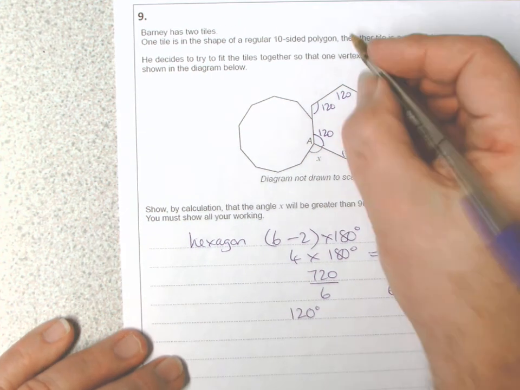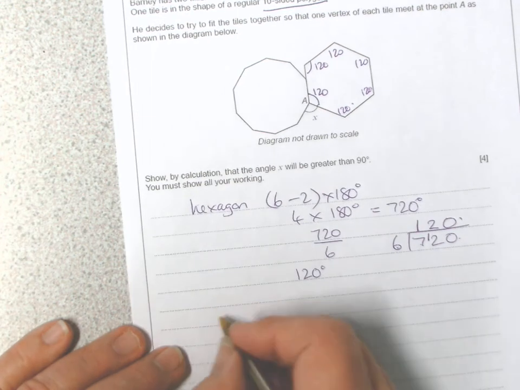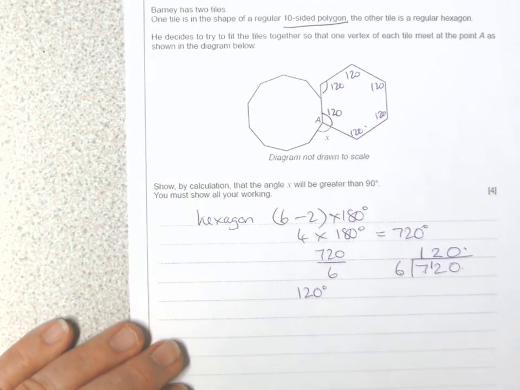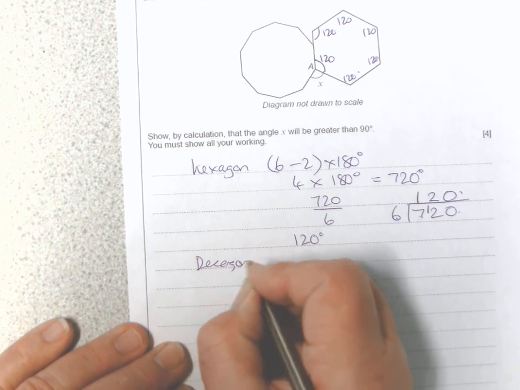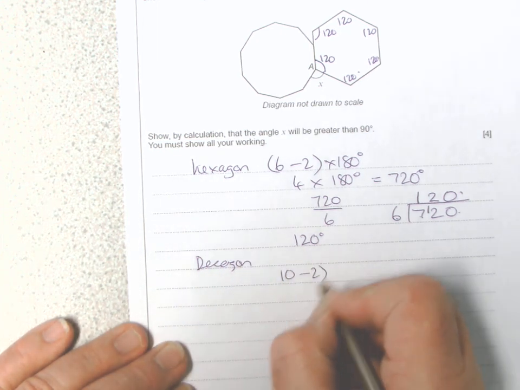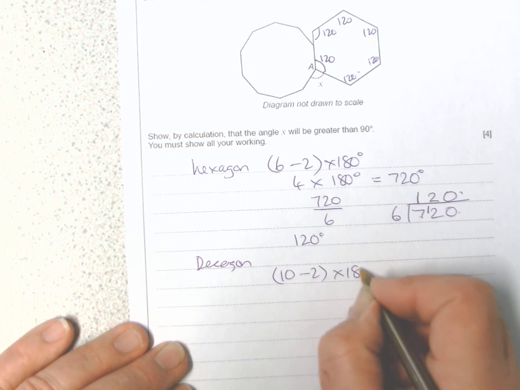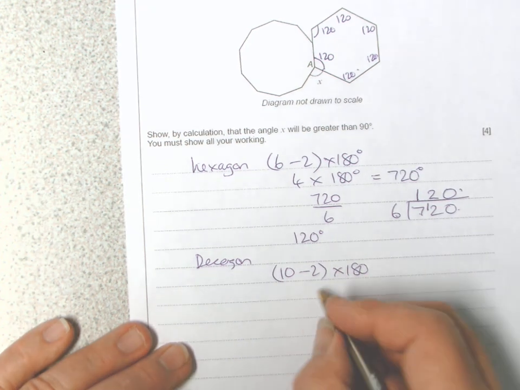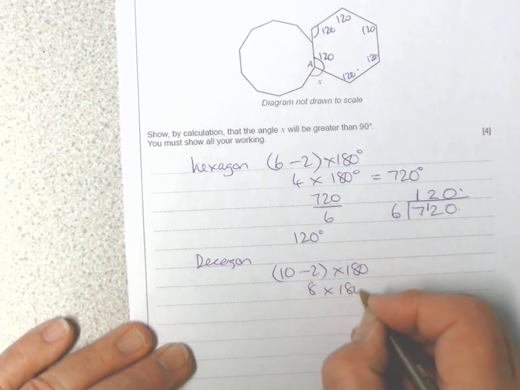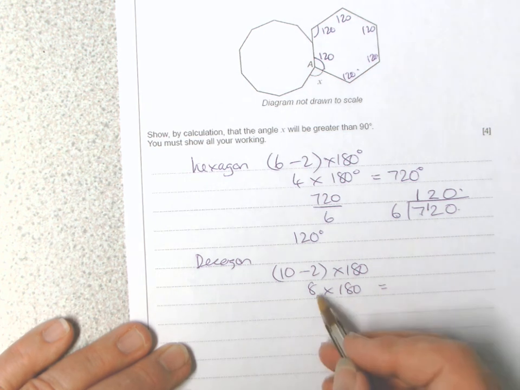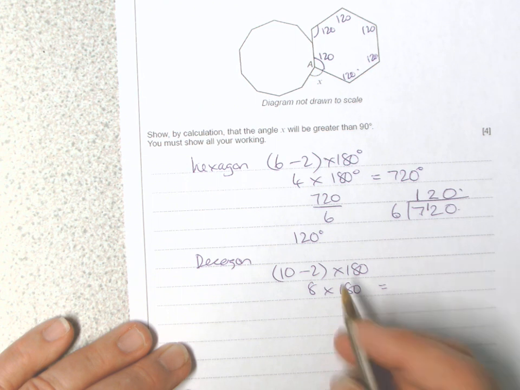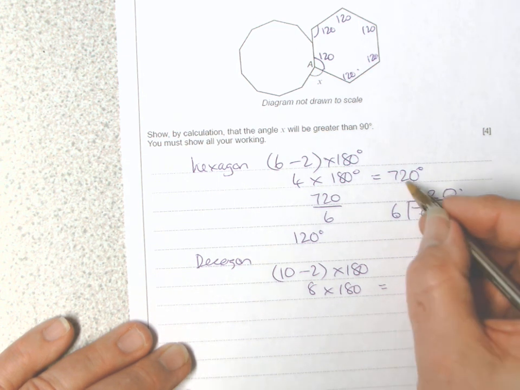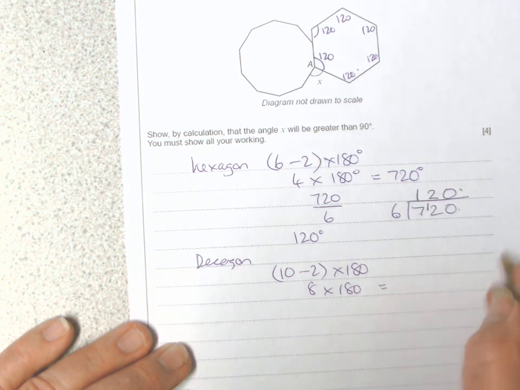Okay, the other polygon is a 10-sided polygon. It's a decagon. So for my decagon, again I take away 2, times by 180. 10 take away 2 is 8. 8 times 180. Well, it's 4 times 180. I've done that already. 4 180s is 720. So 8 180s will be double 720.